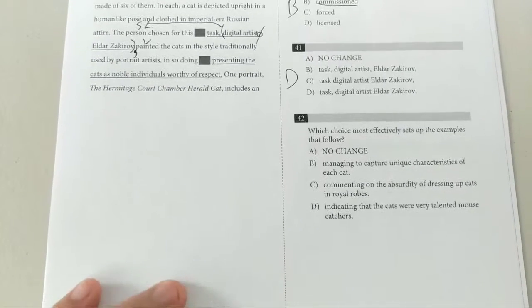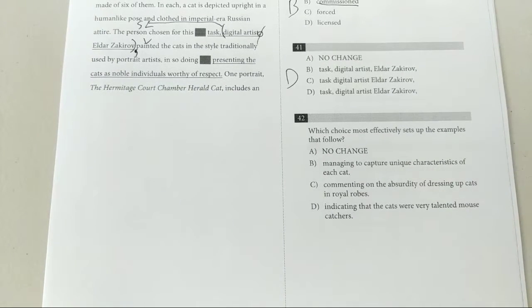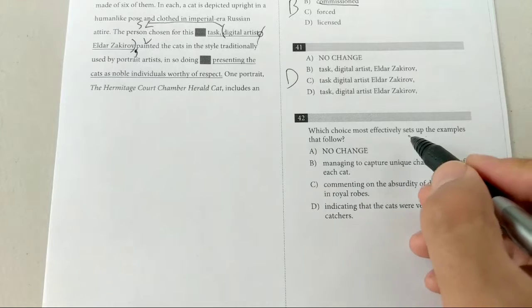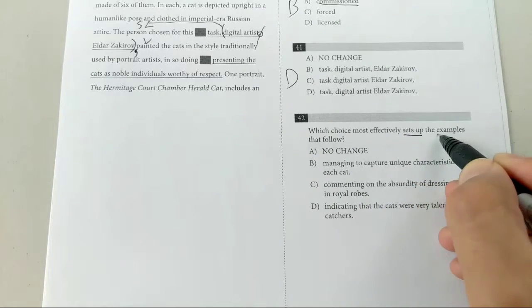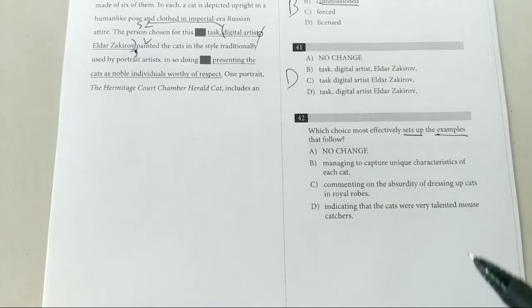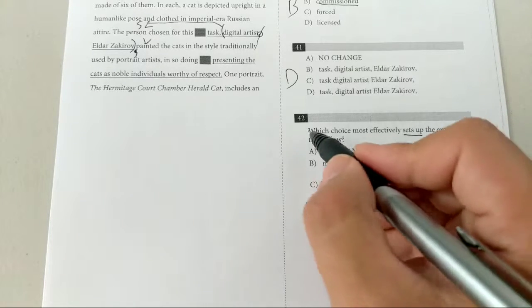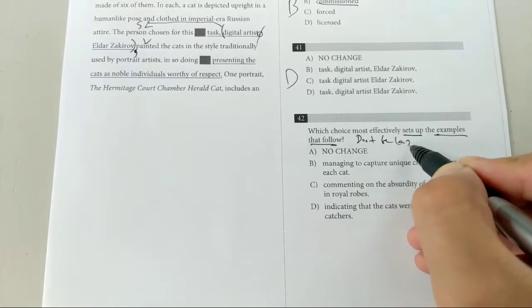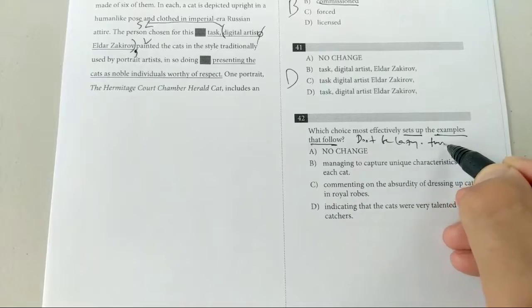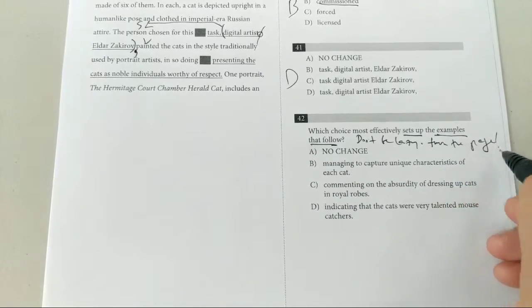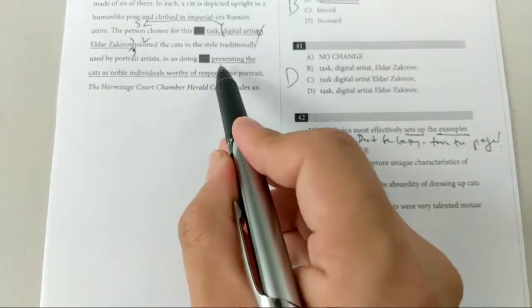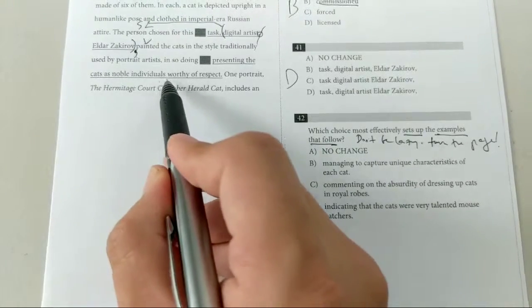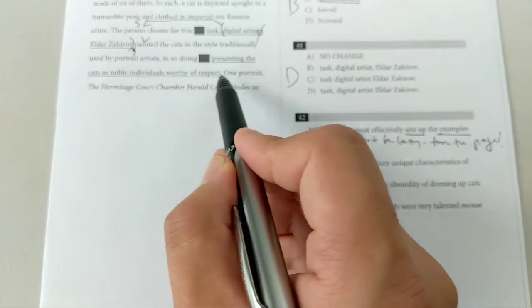42. Which choice most effectively sets up examples that follow? Sets up examples, right? So what are the examples that follow? Again, don't be lazy. Turn the page. Here, presenting the cats as noble individuals worthy of respect.